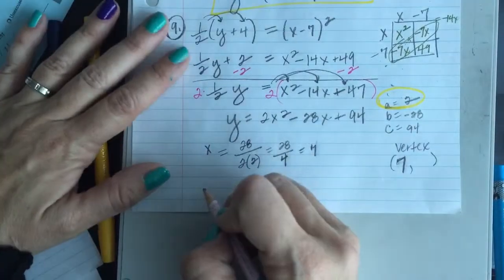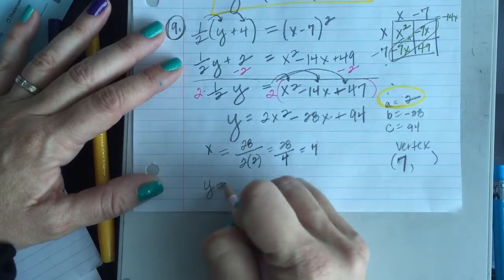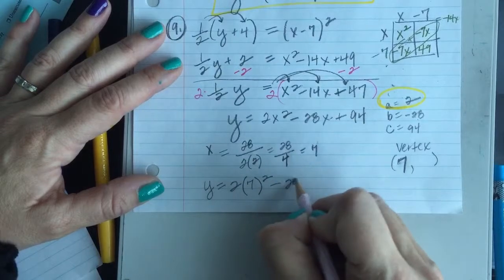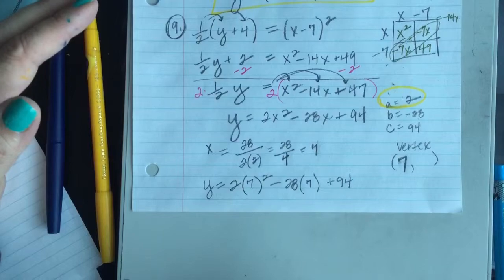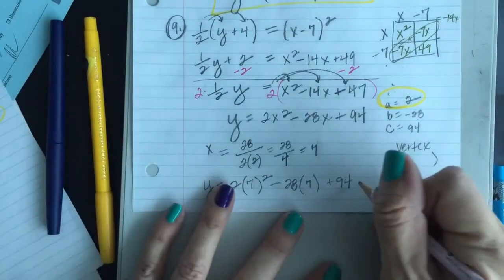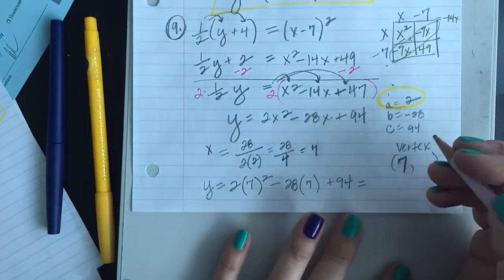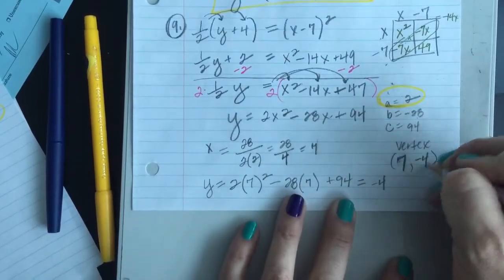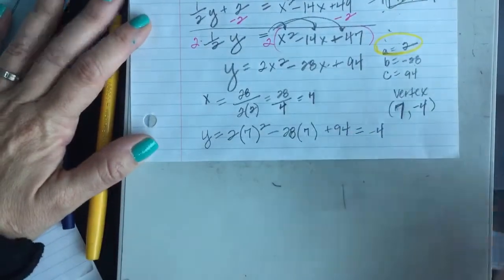So y is 2 times 7 squared, wrapping it up, minus 28 times 7 plus 94. You're saying 324? Negative 4. I was like, I do not think any of these answers. Negative 4? Enough people have thrown it in their calculator. Negative 4. Holy cannolis. Okay, so negative 4, but I'm still not done. Wow.